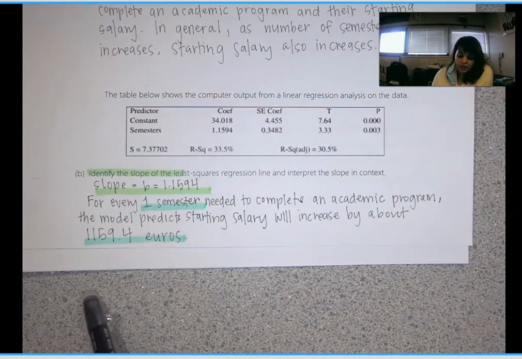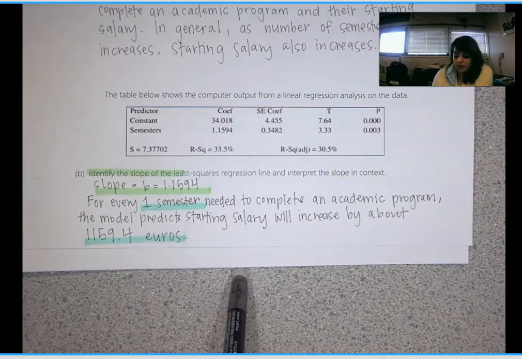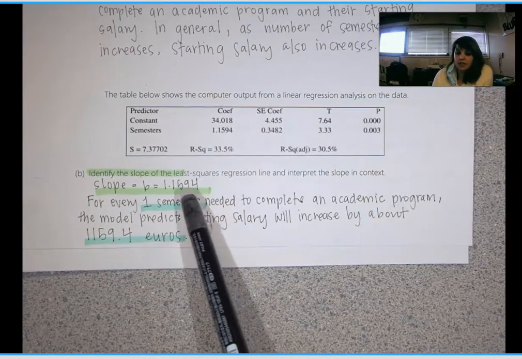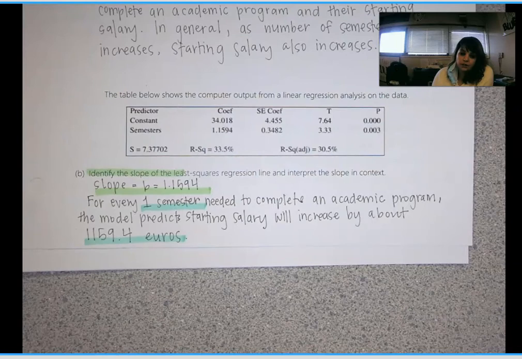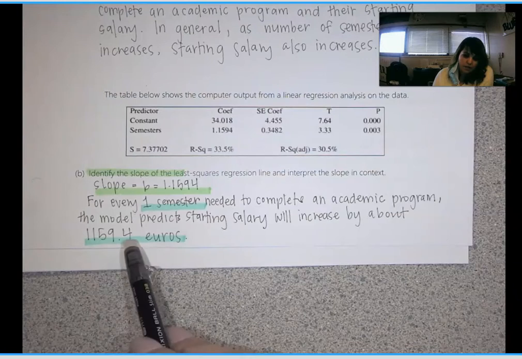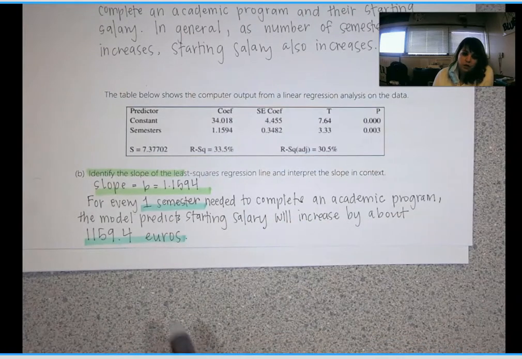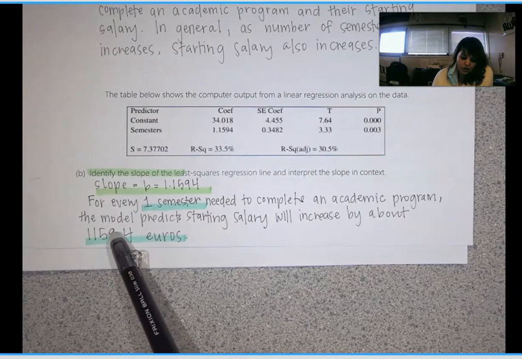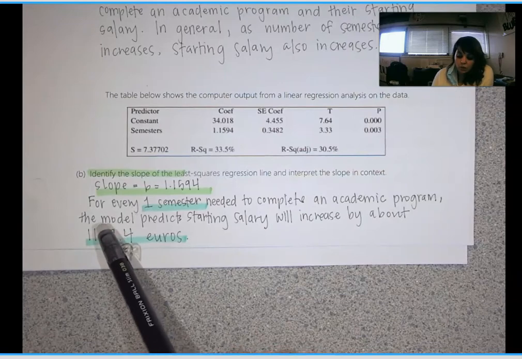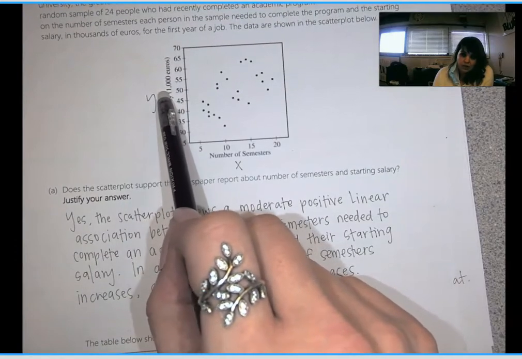The interpretation is for every one semester, so make sure that you have your units there, for every one semester needed or required to complete an academic program, the model predicts starting salary will increase by about 1,159.4 euros. Notice that I changed this to what it really is, which is thousands, because here, notice it says that this is in thousands of euros.